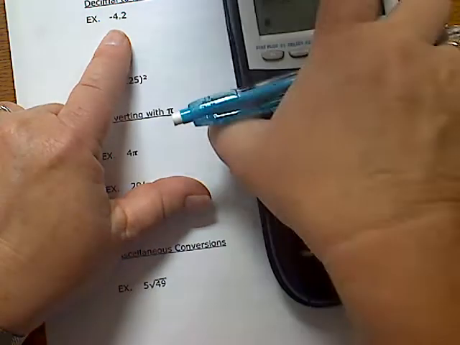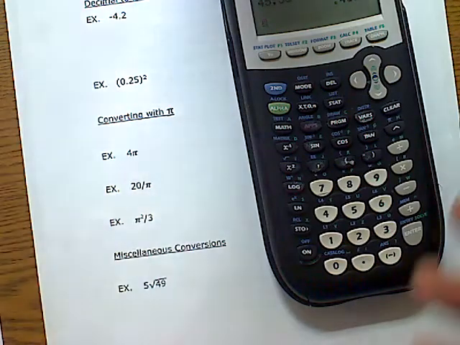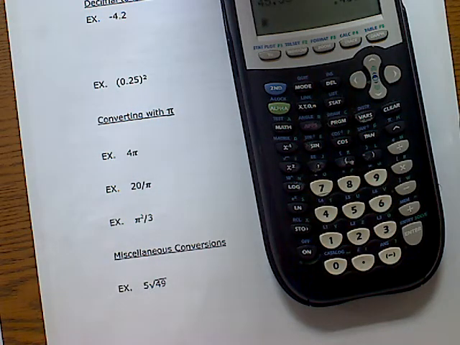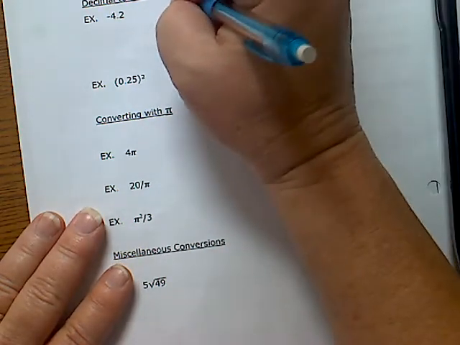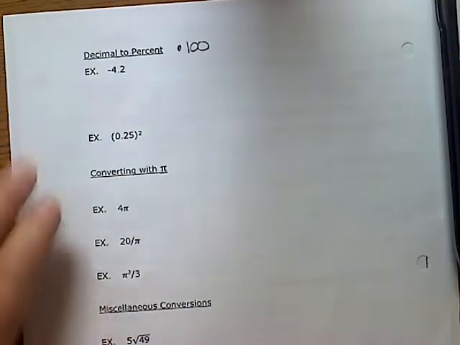All right, we've got a few more things to go over. I'm trying to watch my time. I'm sorry. Decimal to percent. Okay, so now we're going to do what? The opposite of dividing by 100 is, hope you remember, multiplying by 100. So we're going to multiply by 100 with these, okay?